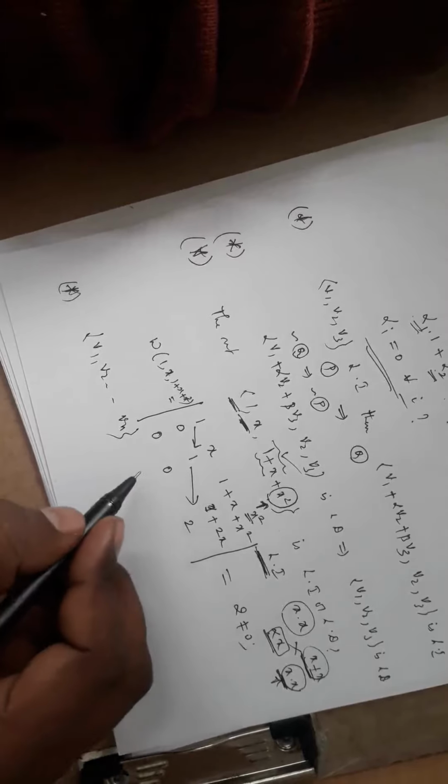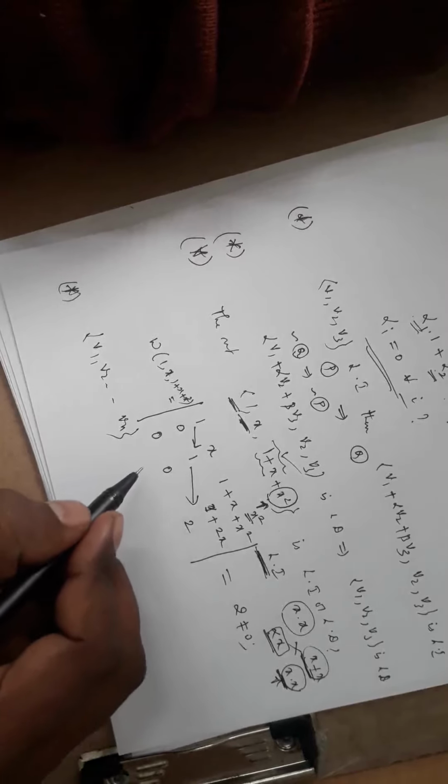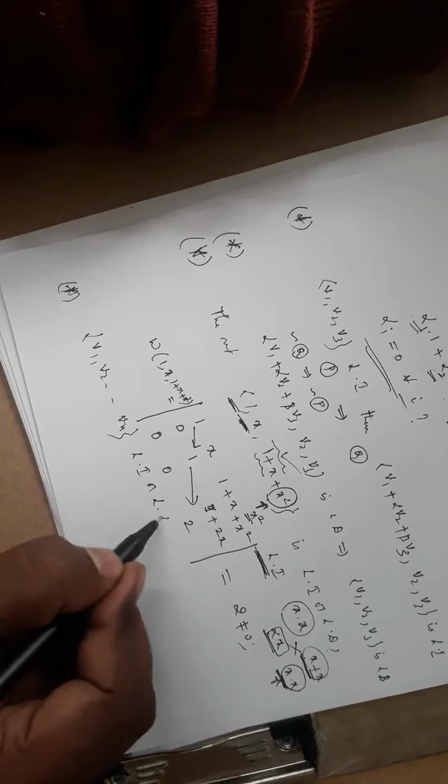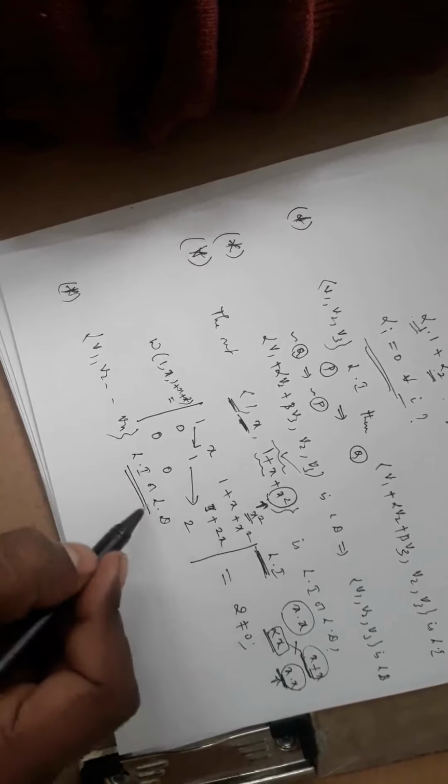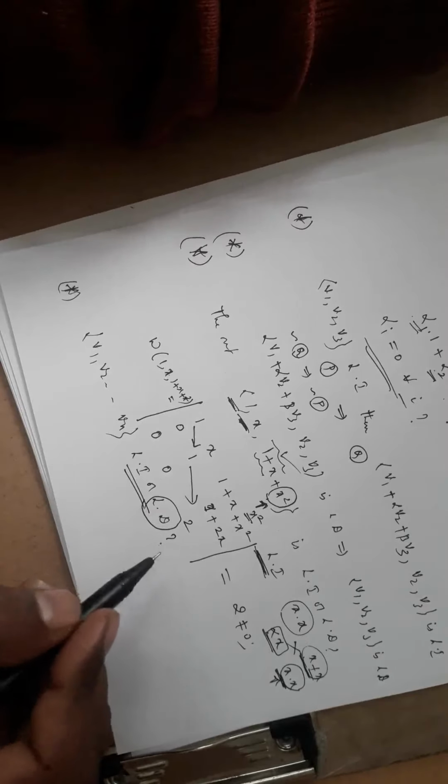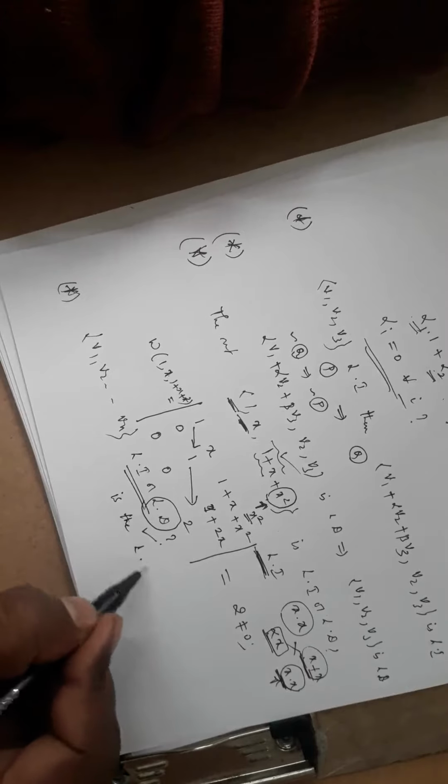So let me think of this. We consider V1, V2, ..., Vn as vectors. Either it is linearly independent or linearly dependent, only two possibilities are there. If it is linearly dependent, then one vector is a linear combination of the preceding vectors. That is a known result.